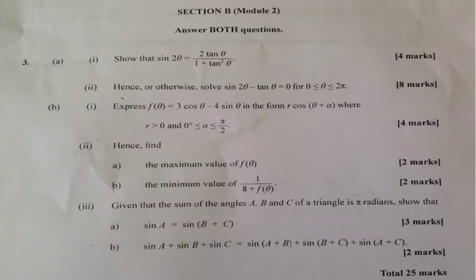So now we're on to B part 2. Hence find the maximum value of f of theta.